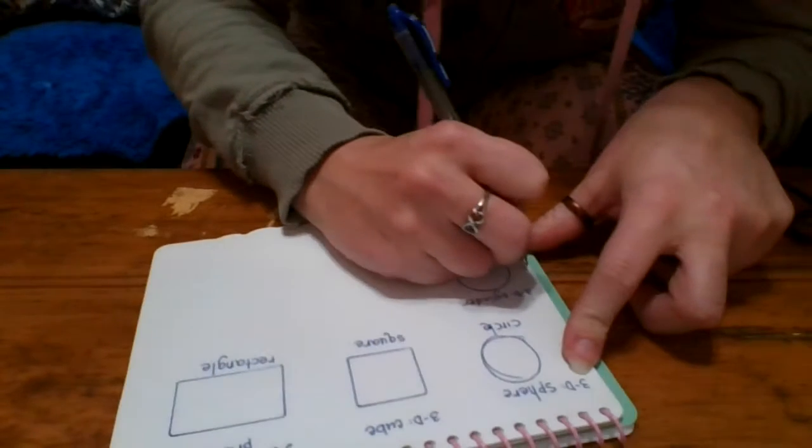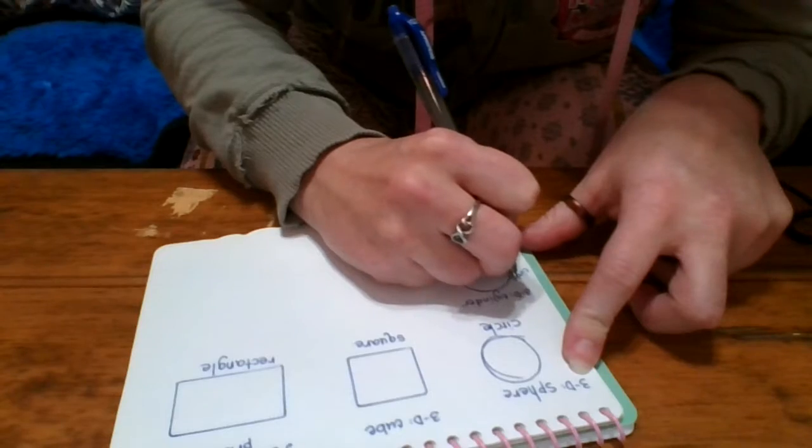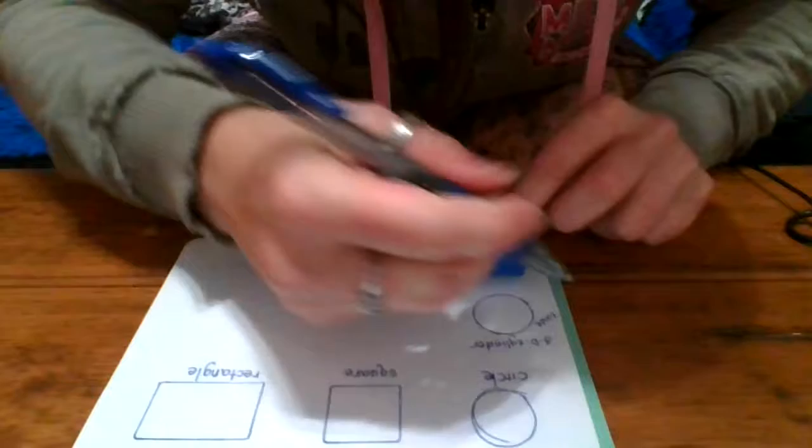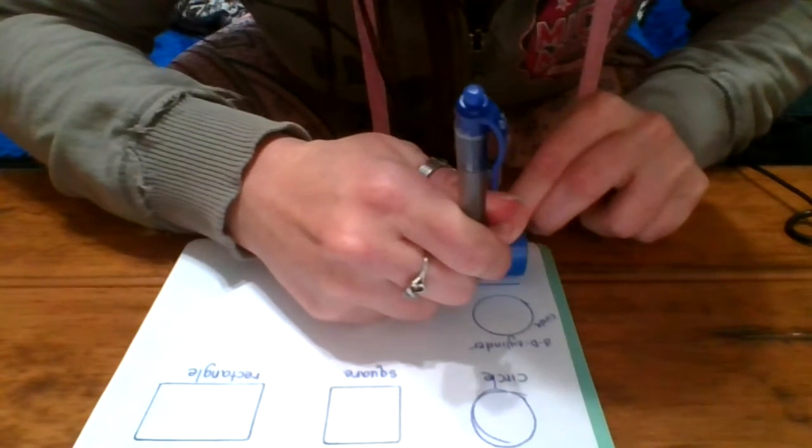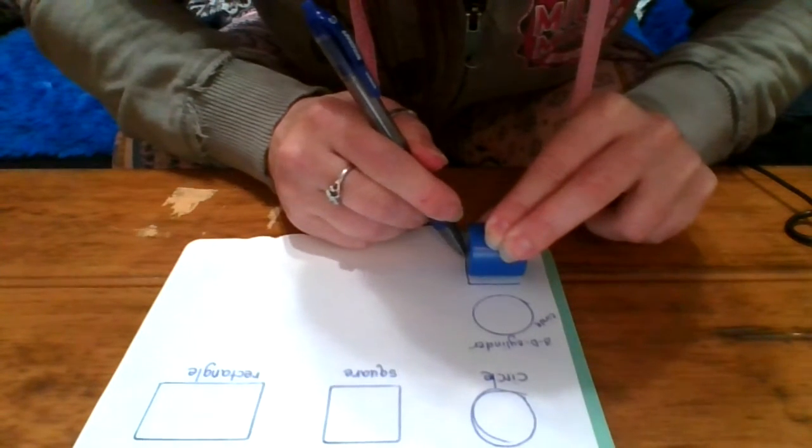Very good. Now, let's see, because we were able to trace the round one on the sphere, so let's see if we can trace the round one on the cylinder.